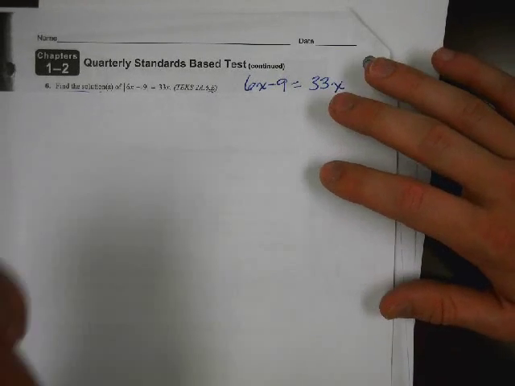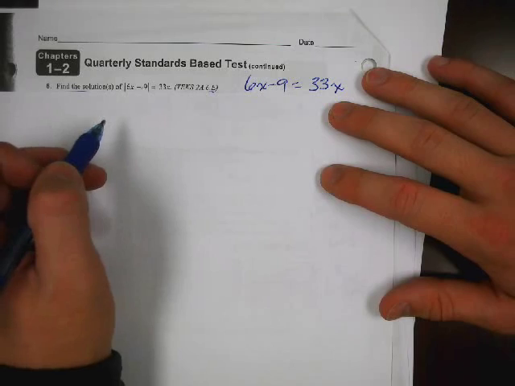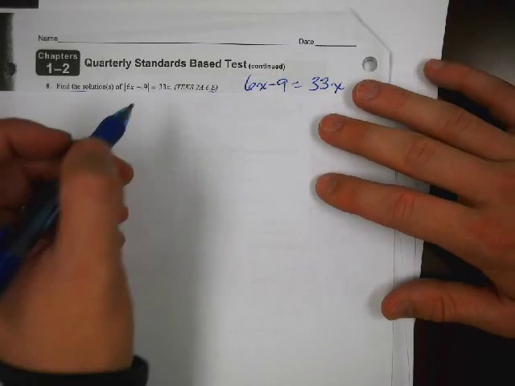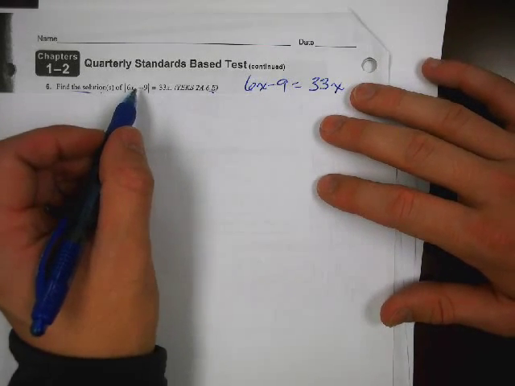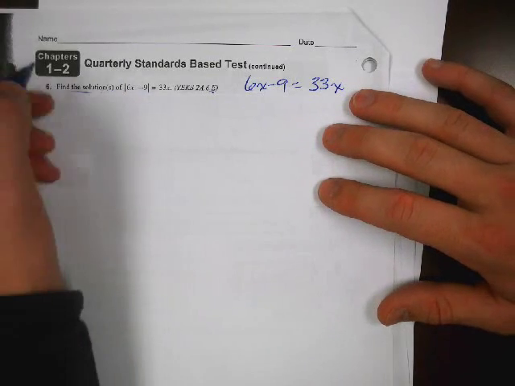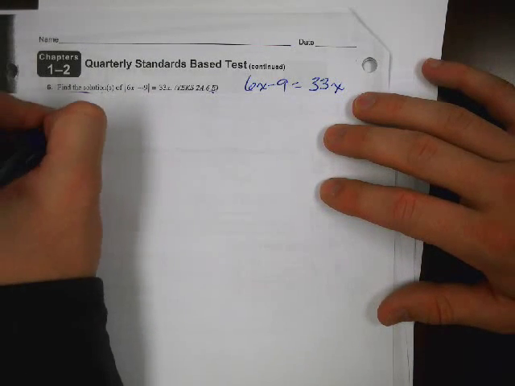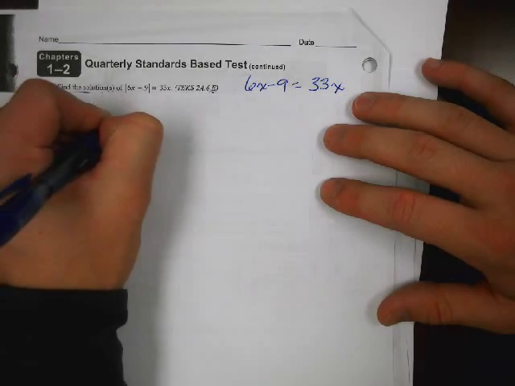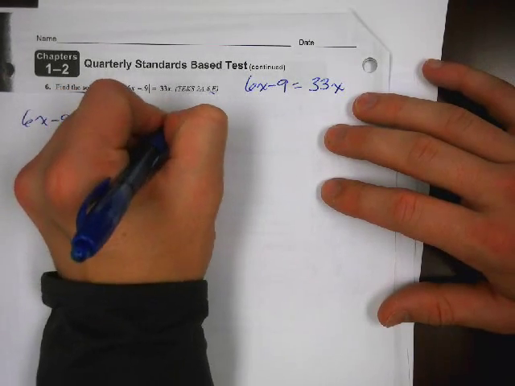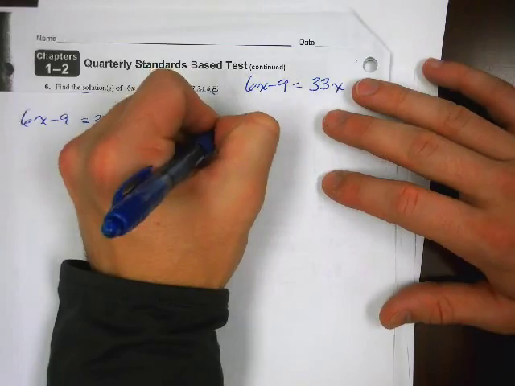All right, welcome back. Let's take a look at Chapter 1 and 2, Quarterly Based Standards Test, the second side. First thing we're going to do is find the absolute value of 6x minus 9 when it equals 33x. 6x minus 9 equals 33x, and also 6x minus 9 equals negative 33x.